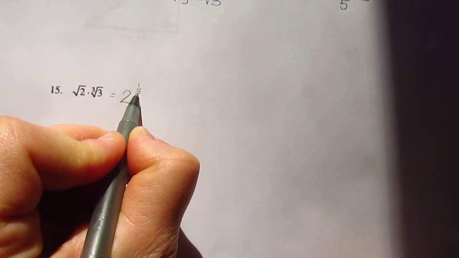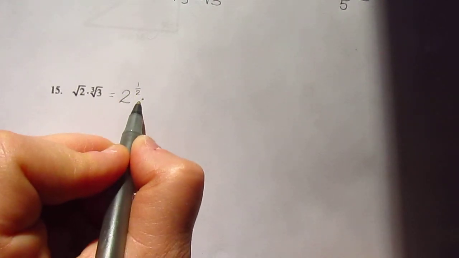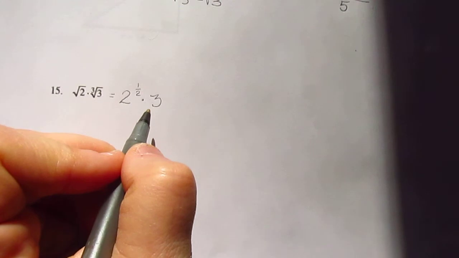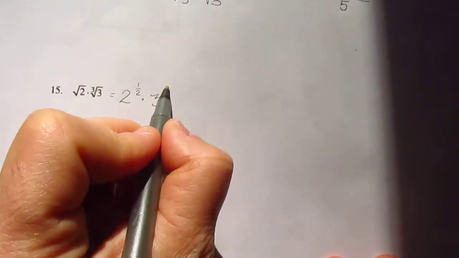This one's a little tricky. I just can't multiply the 2 and the 3 because they're not the same index. They're not in the same basis. The easiest way to see these is to actually change them to the exponent notation of radicals. So it's 2 to the 1/2 times 3 to the 1/3.